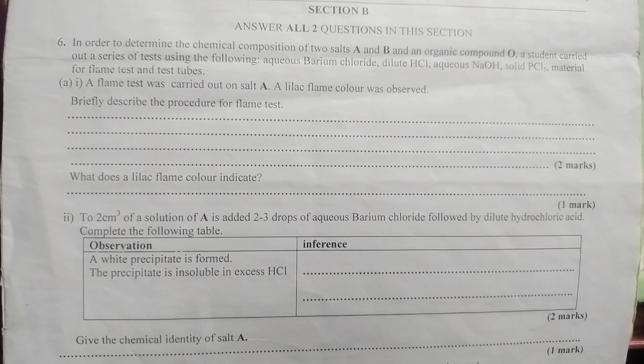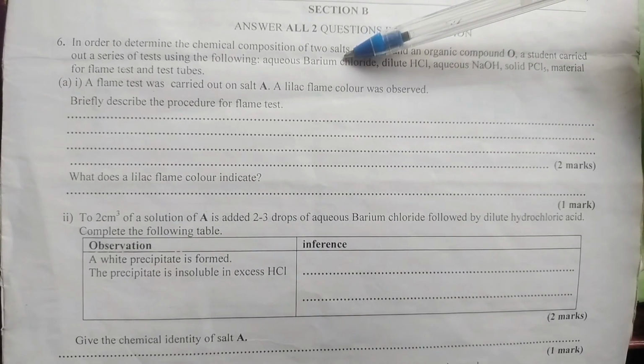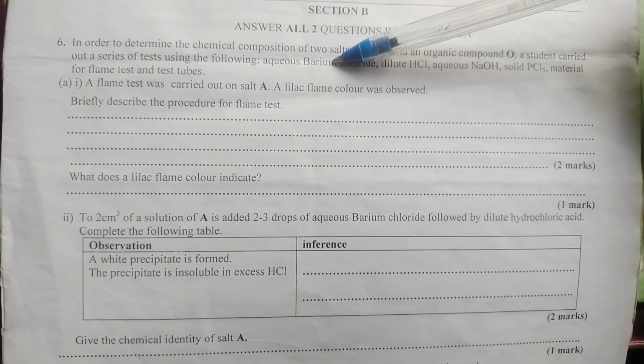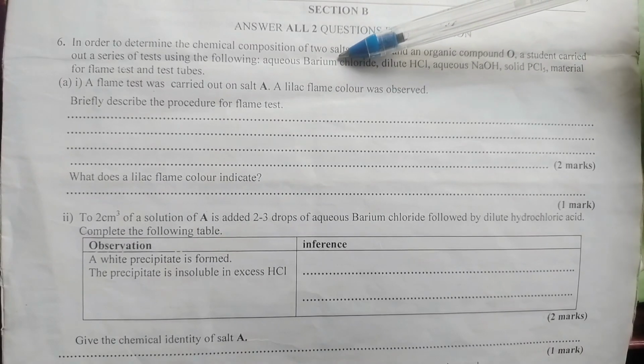This is another question, a similar question. Let's look at it. In order to determine the chemical composition of 2 salts, A and B, and an organic compound O, a student carried out a series of tests using the following: aqueous barium chloride. When you see barium chloride, what comes to your mind? Sulfates or sulfites? When you see barium chloride as the test reagent, what should come to your mind is the presence of the sulfates or the sulfite ion.